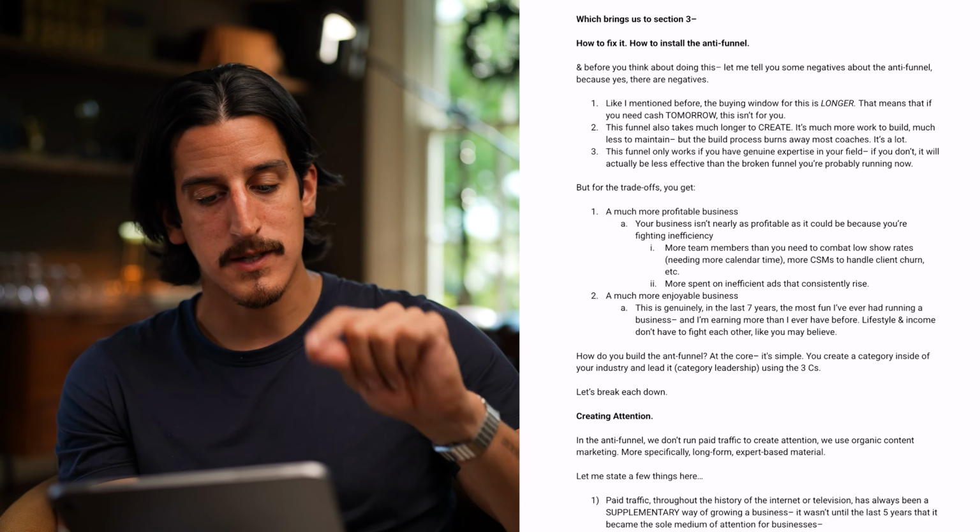At the core, it's simple. You create a category inside of your industry and you lead it, what we call category leadership, using the 3 C's. Let's break each down. Creating attention, number one. In the anti-funnel, we don't run paid traffic to create attention. We use organic content marketing, more specifically long-form expert-based material. And it doesn't have to be on YouTube like I'm doing here. There are multiple mediums in which you can create this material, but it has to be long-form expert-based material.